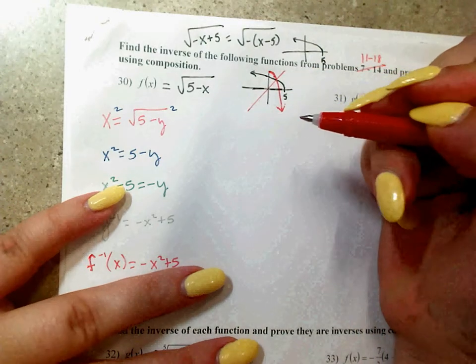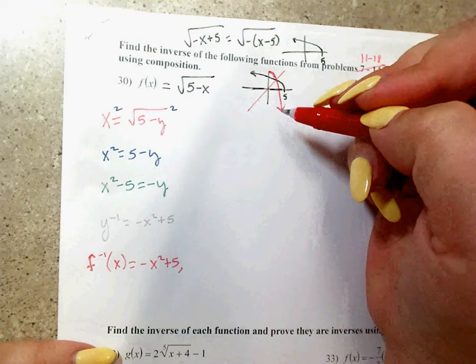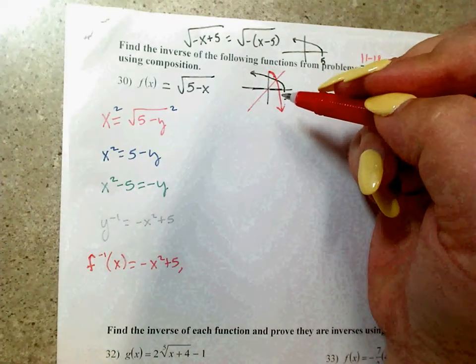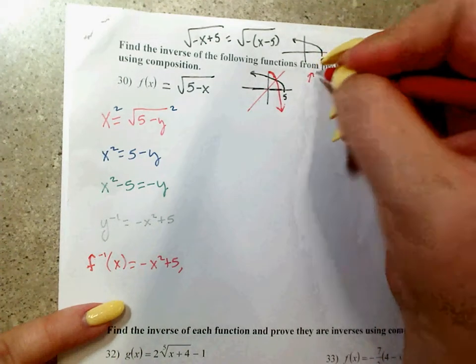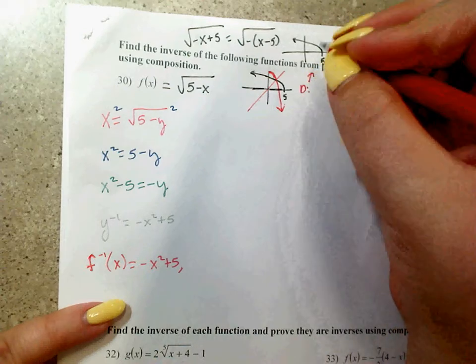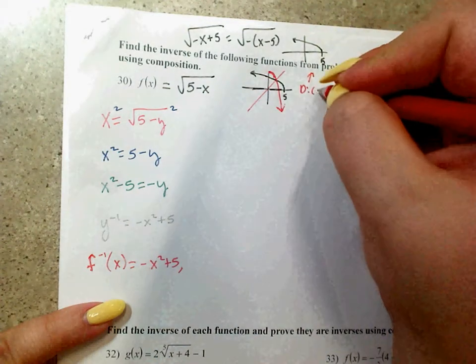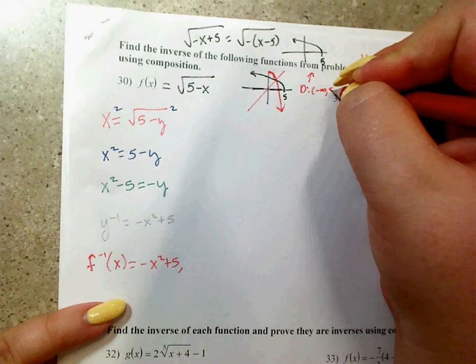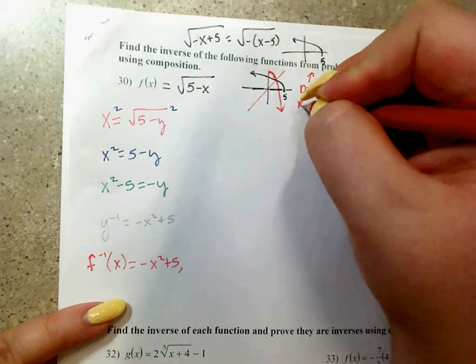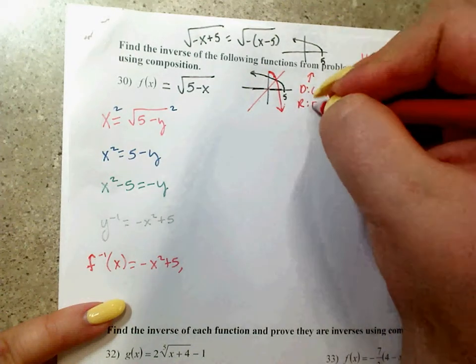Okay? So I know it's the right-hand side of my parabola, which I could have figured out by just figuring out domain and range. So for the original, the domain is negative infinity to 5, and the range is 0 to infinity.